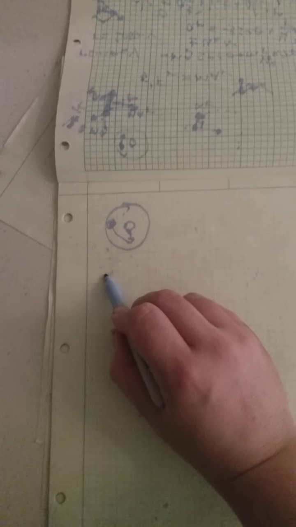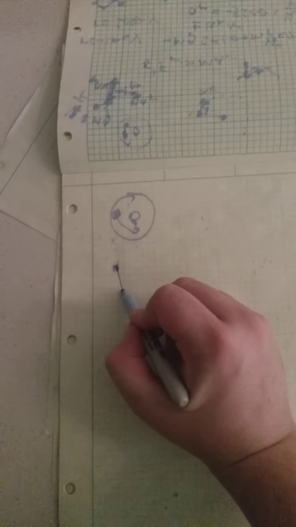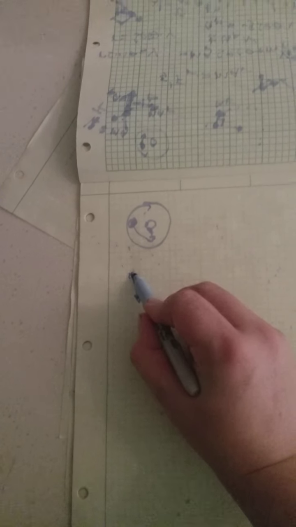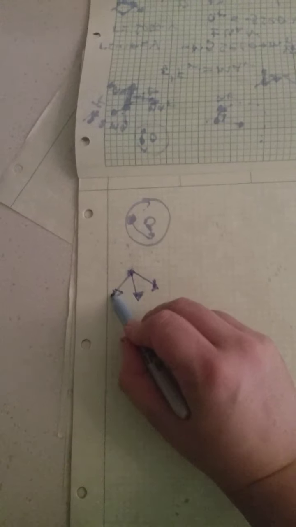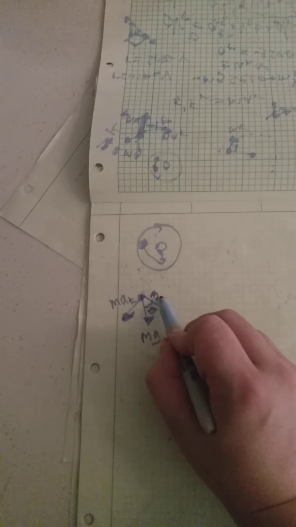Okay, so here we are at the spinny marble. Do a diagram of the marble. Do all of the sort of accelerations. So here's mass times acceleration tangential. Here's mass times gravity. Here is mass times acceleration radial.